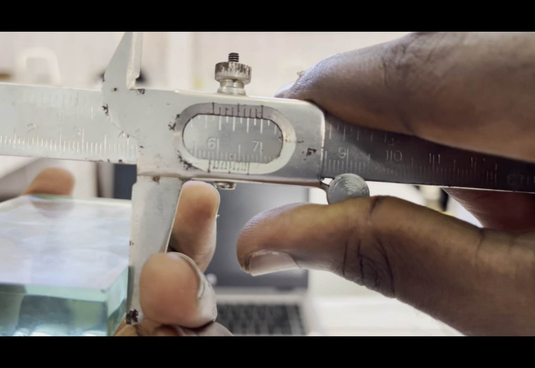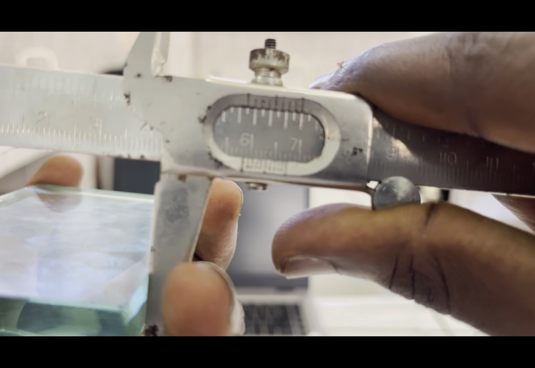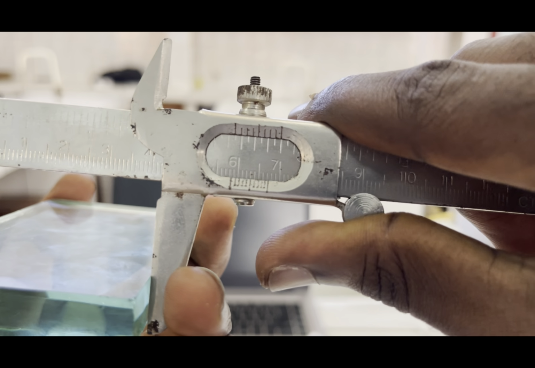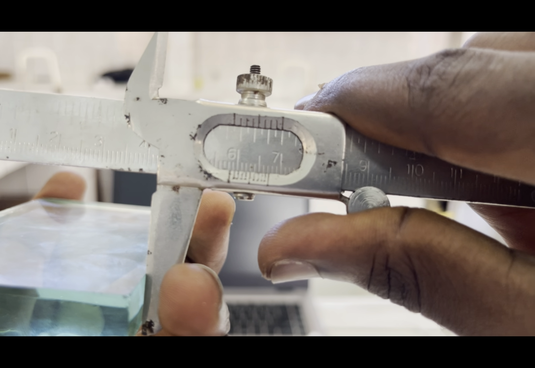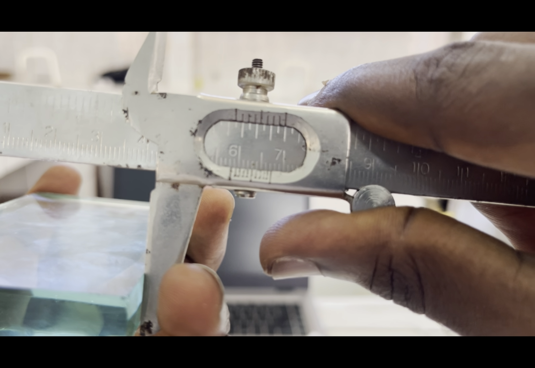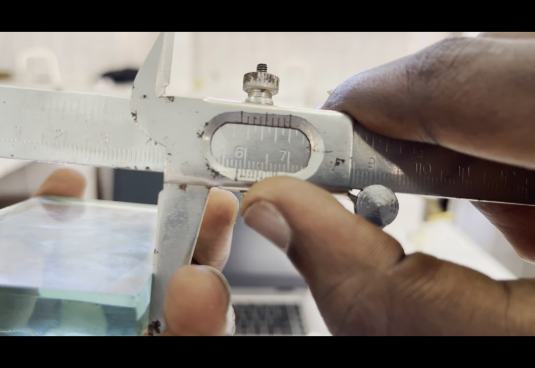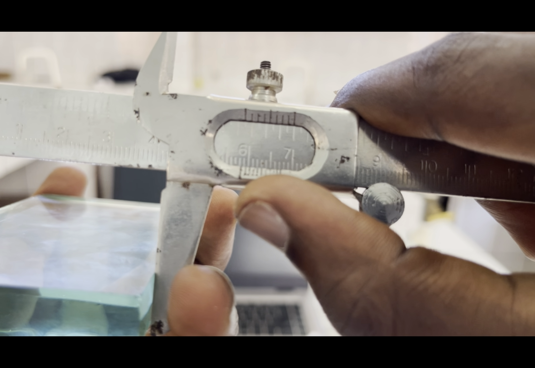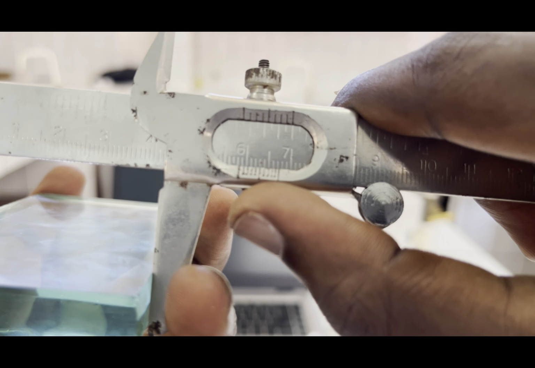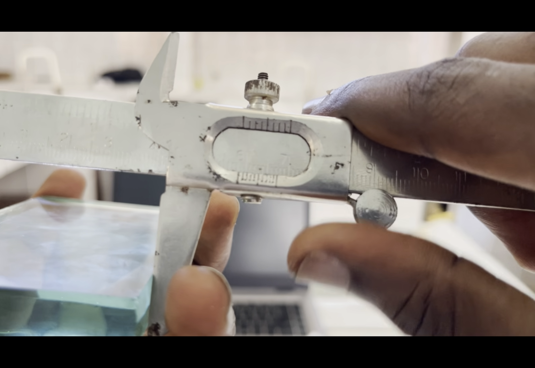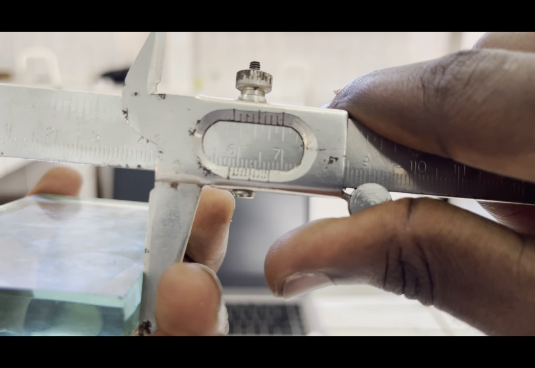Now let us locate our second decimal place. You should look where the scale of the movable part aligns with that of the fixed part of the vernier caliper. If you see it aligned exactly at somewhere at 3 or 5 or 4, in fact, you can choose anyone there. I think it should be 4.